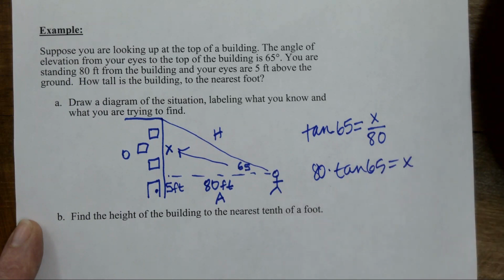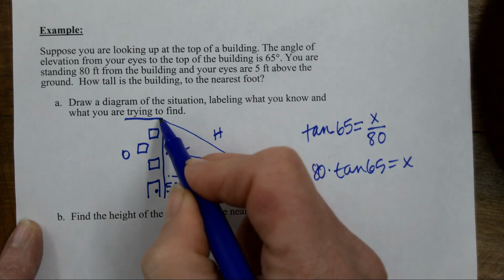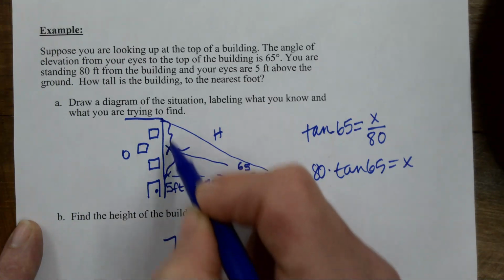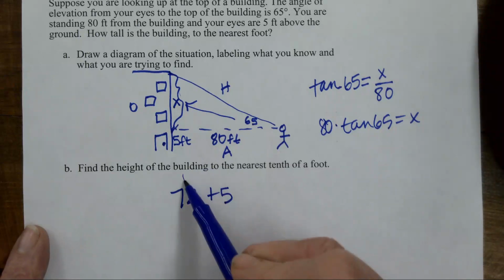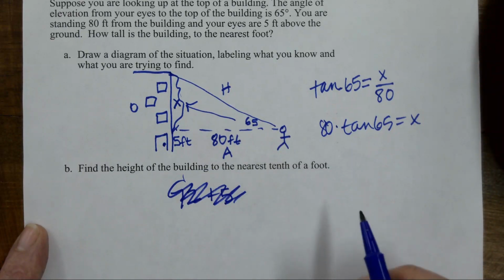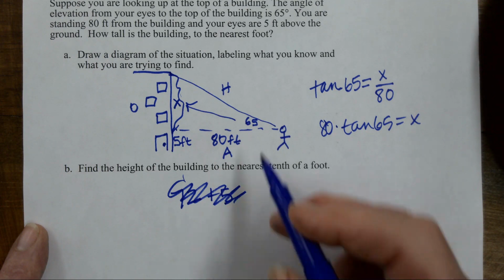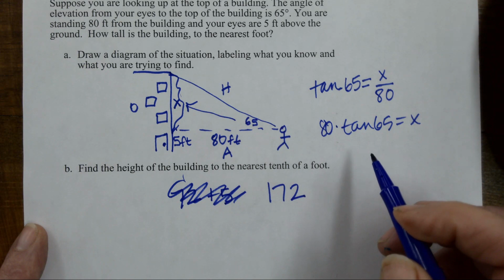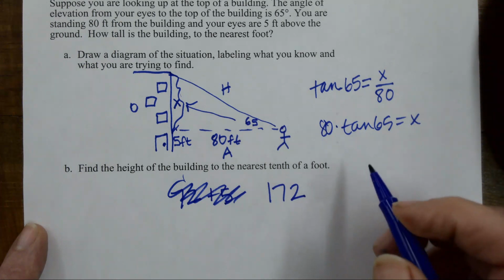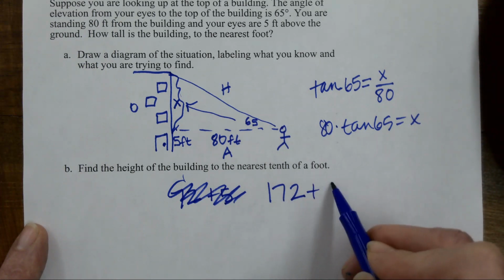What'd you get? 72 feet. That's this distance. I'll add the 5 to it to take care of my height. Does anybody agree with 72? No. Oh, I rounded up. It's 172. You just said 72. Hey, that's okay. We're not gonna yell at each other. 172 plus 5.